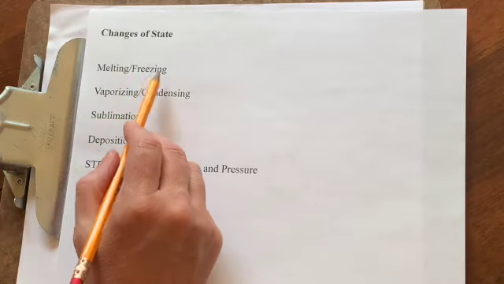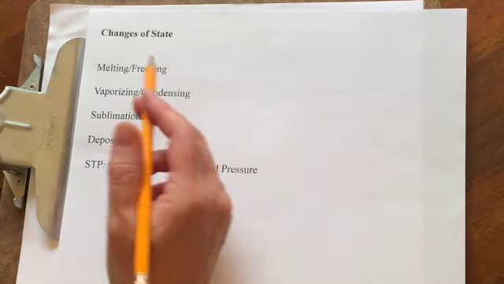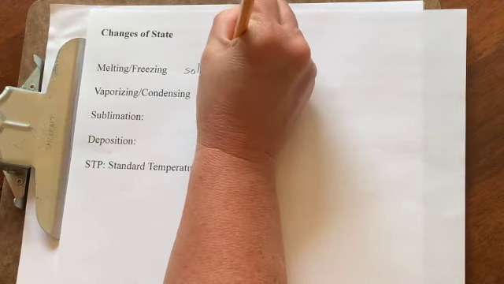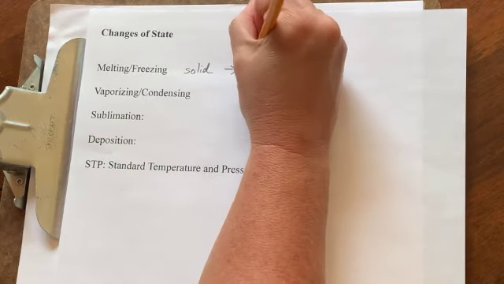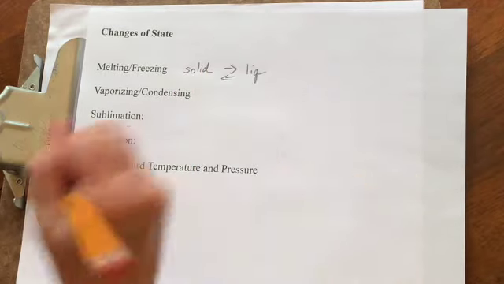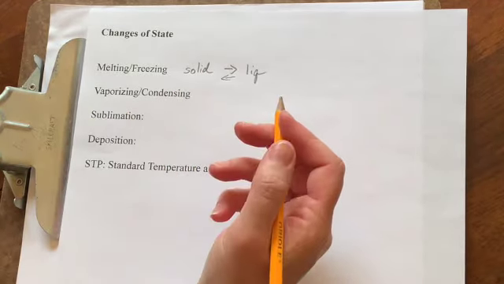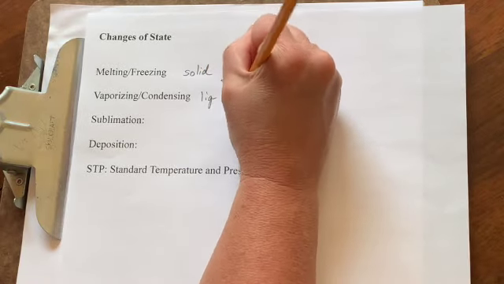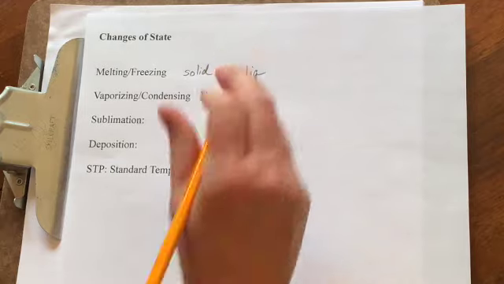All right, so melting and freezing, we know what that means, right? If I'm melting, I'm going from a solid to a liquid. Or if I'm freezing, I'm going from a liquid to a solid. Vaporizing and condensing, we already talked about this, and this is liquid to a gas or gas to liquid.